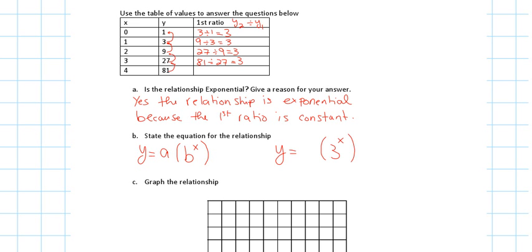Now what would I replace A with? What does A represent? What does A represent? Initial. That means when x is equal to 0. So I go to my table of values. I look for the x equal to 0, right? My y value is 1. So therefore, my initial value is 1. So I'm going to replace it with 1. Technically speaking, I don't have to write that 1 because it's the same thing if I write it as y equals 3 to the power of x.